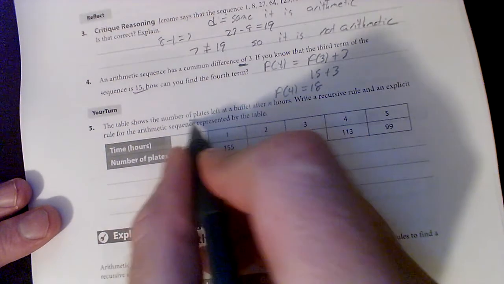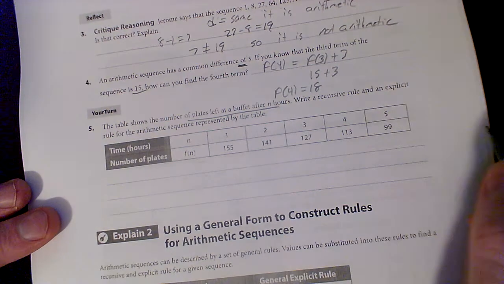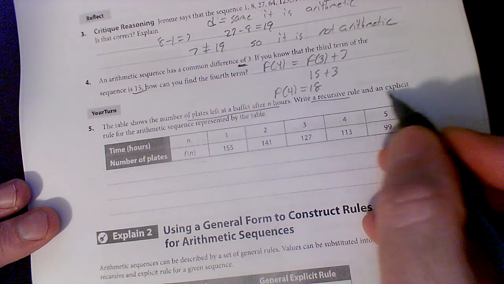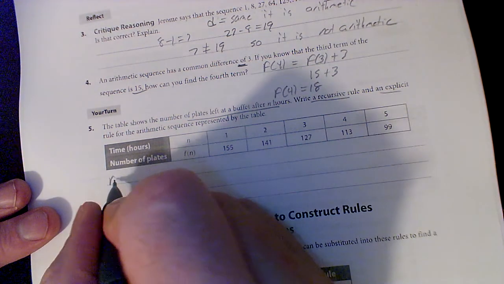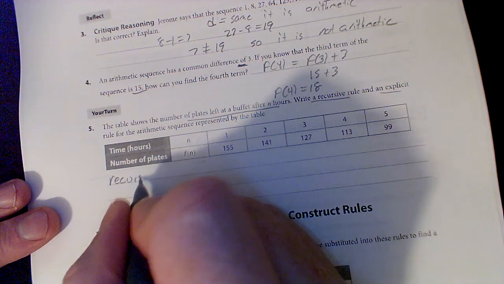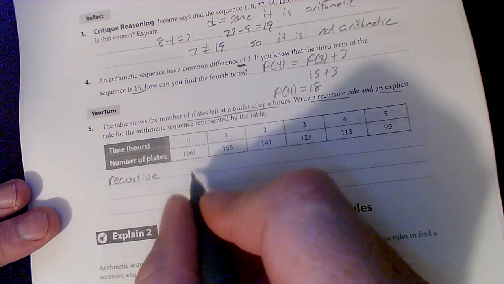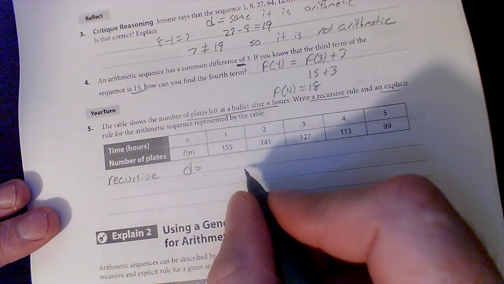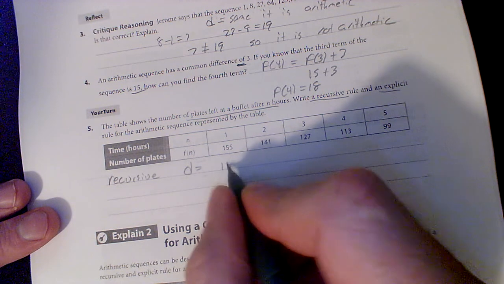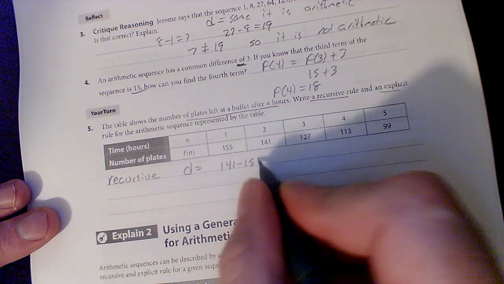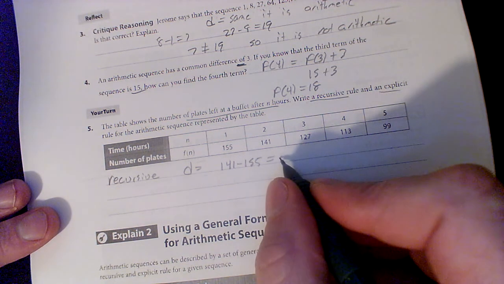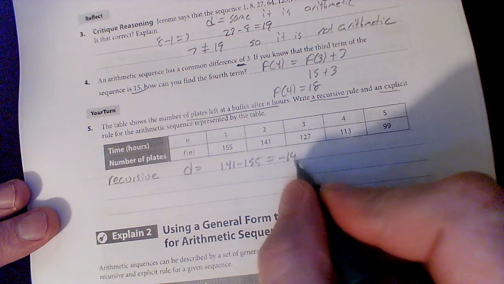The table shows the number of plates left at a buffet after n hours. Write a recursive rule and explicit. So let's go over here and do recursive. I need my common difference. So let's do 141 minus 155. My difference is negative 14.